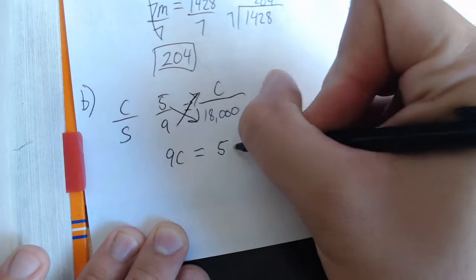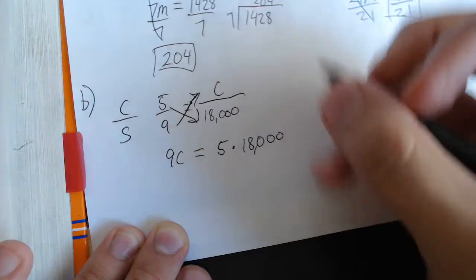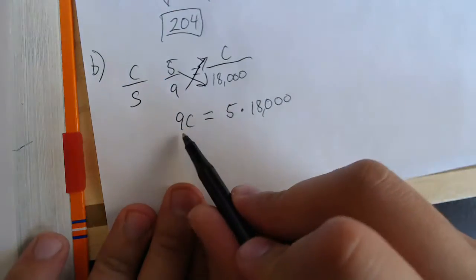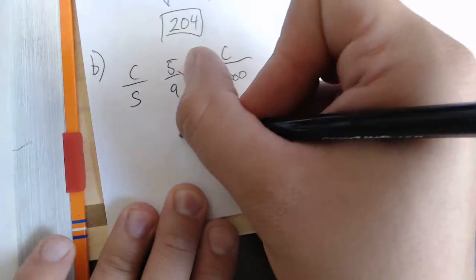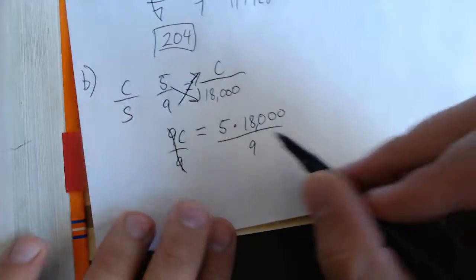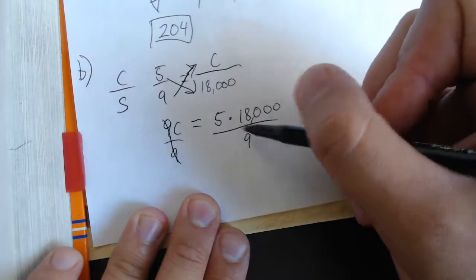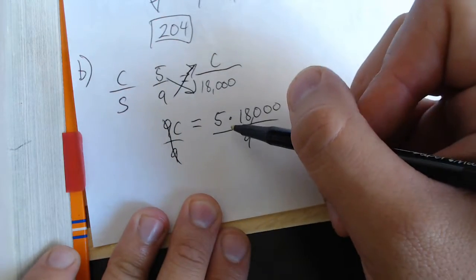Now I don't want to multiply 5 times 18,000. It's a very big number, so I'm going to see if I don't have to. So I'm just going to write my equation like this as a multiplication problem. From here I divide by 9. Now what I see here is that 9 can go into 18 2 times, and I can cancel this way because this is a multiplication sign, not an addition or a subtraction sign.